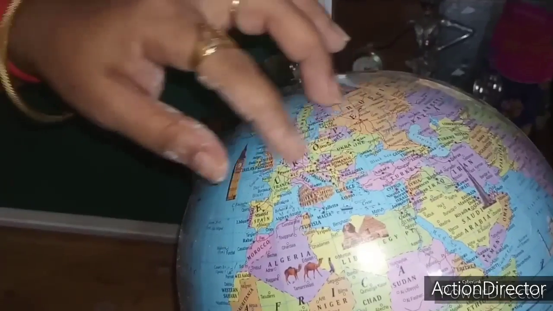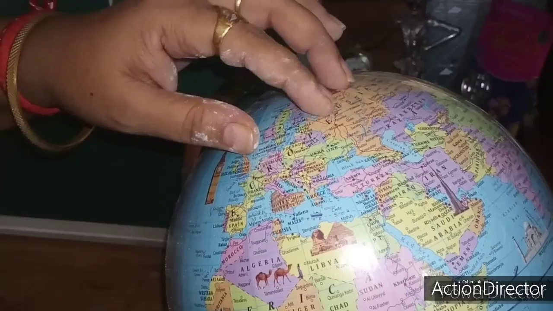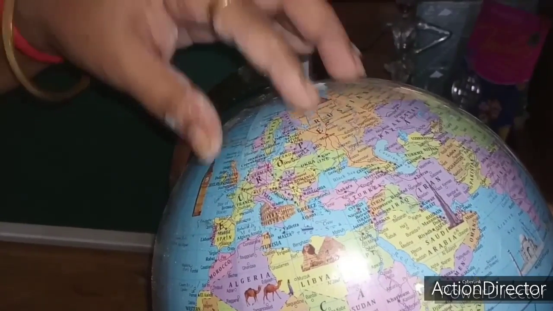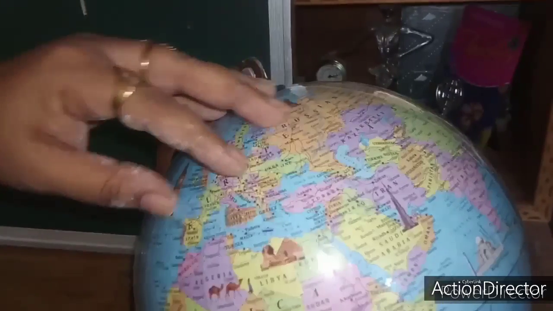And that is why in Europe we can see too much snowfall, and the seas and rivers are always frozen. So this is very much nearer to the pole. That is why it is a very cold region.